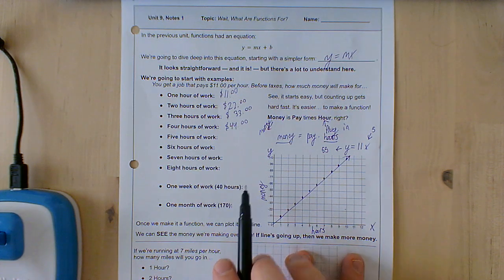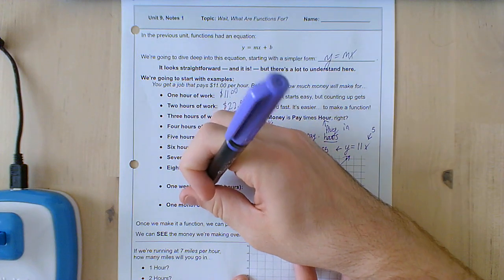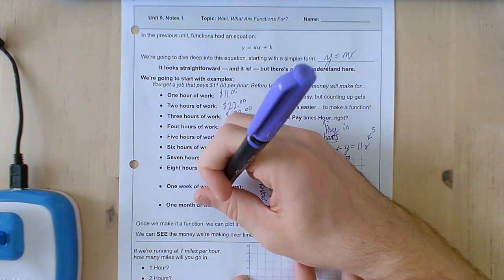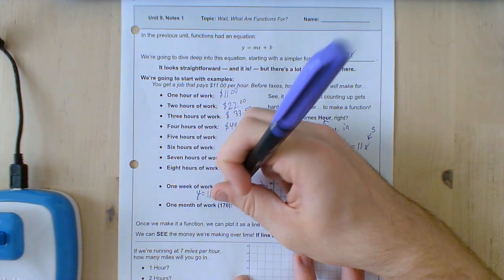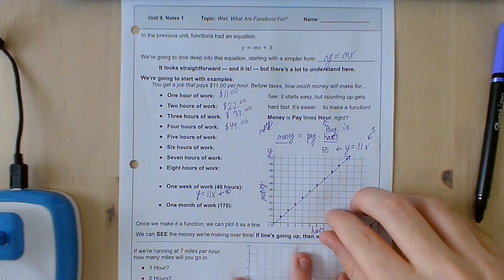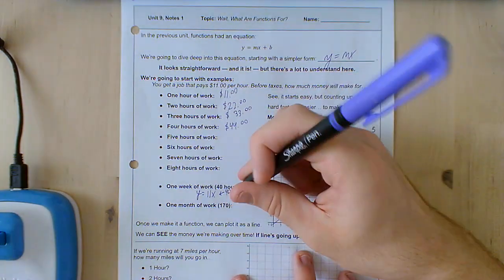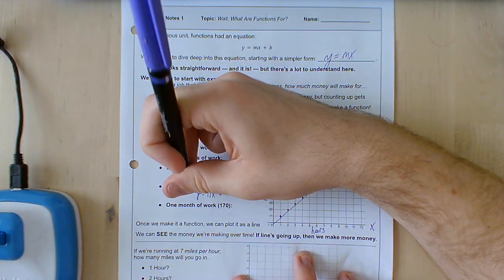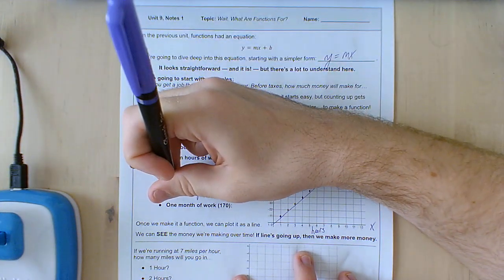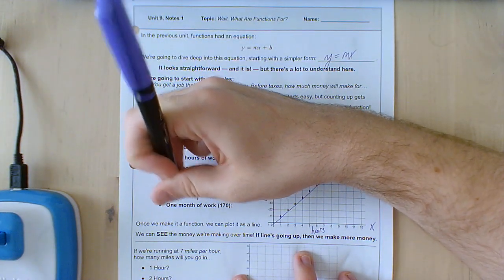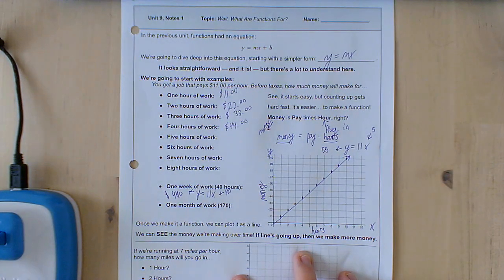This also allows me to check some big stuff too. Let's say I work 40 hours. Well, all I have to do is do y equals 11x, and then plug in 40. I end up doing 40 times 11, and then I work 400, and I get $440 for 40 hours of work.